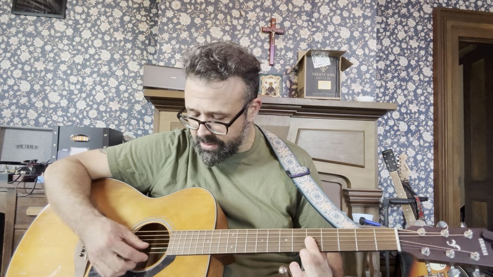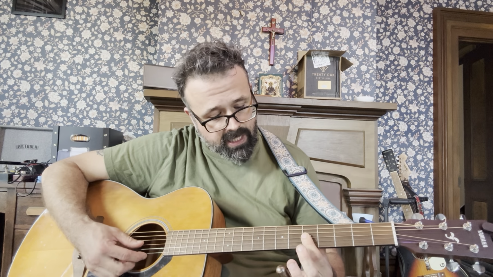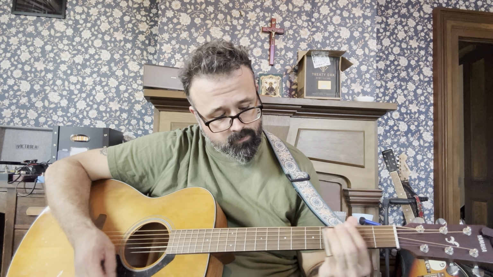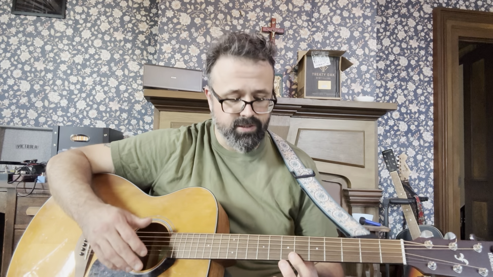So, a lot of what you're going to be doing in open G on these top 3 strings, the highest 3 strings, is going to be sliding from the 3rd fret to the 5th, whether you're doing it in chords or as individual notes, and also sliding from the 5th to the 7th.